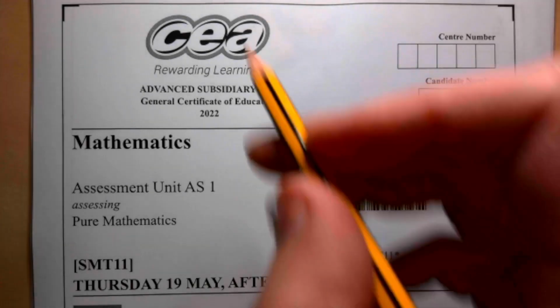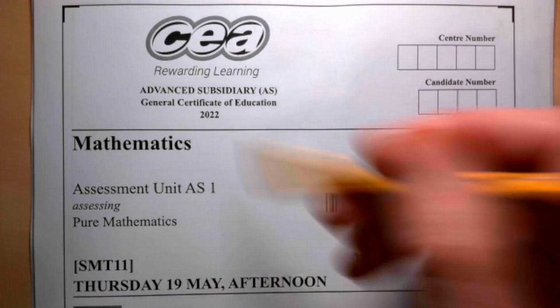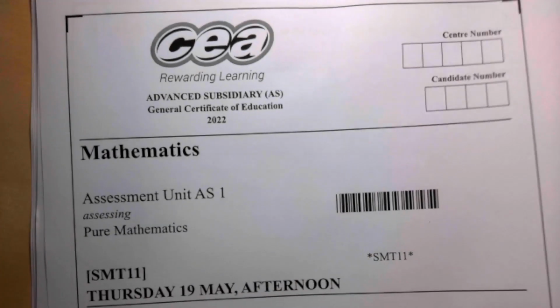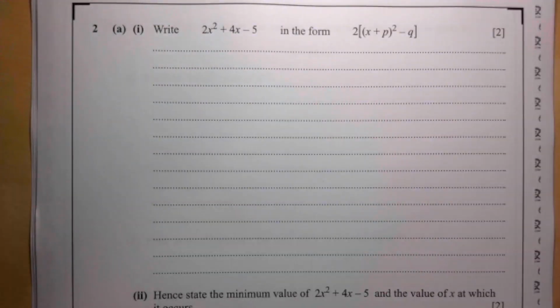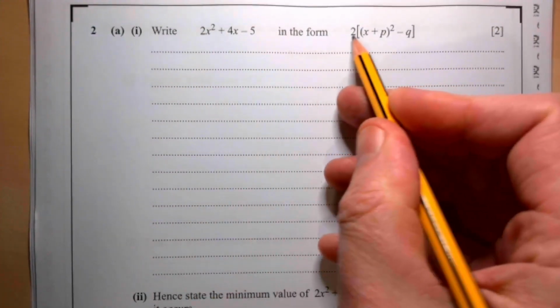This is a CCEA AS Pure Maths past paper. It's from May 2022, and we're looking here then at question number 2. So there's two different parts to this, unrelated to each other. So the first one is write 2x squared plus 4x minus 5 in the form here.